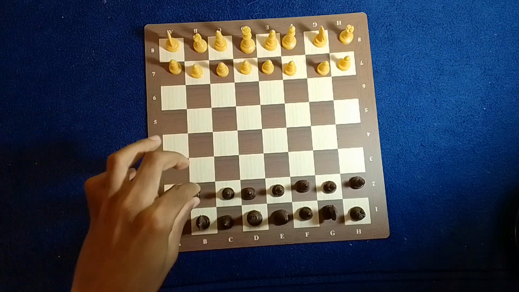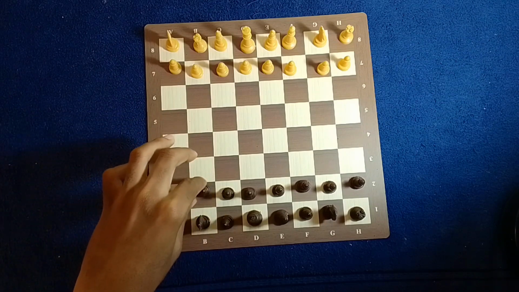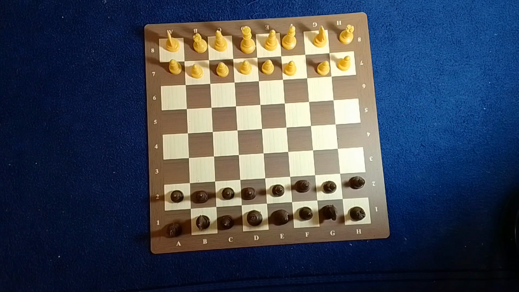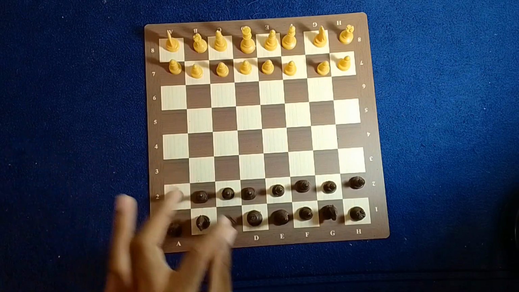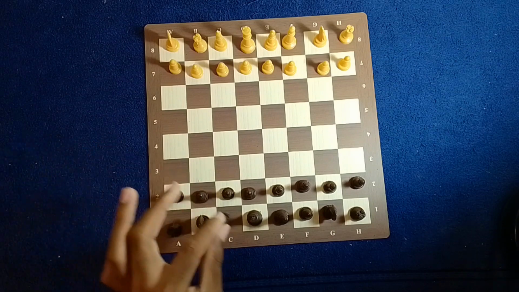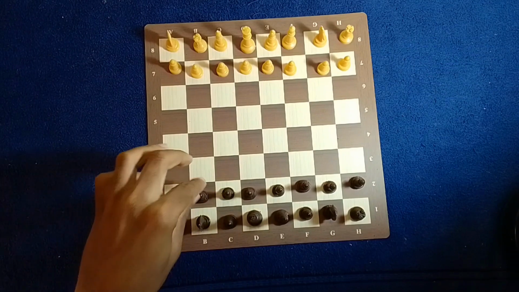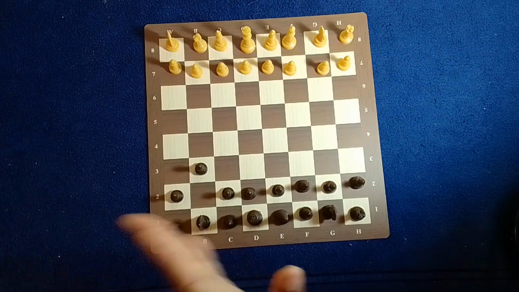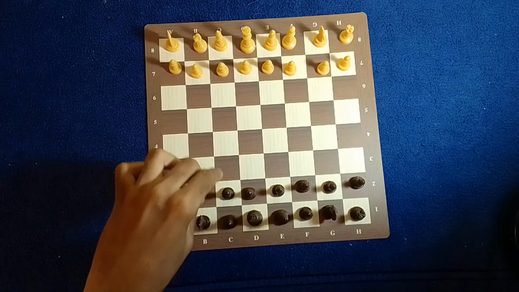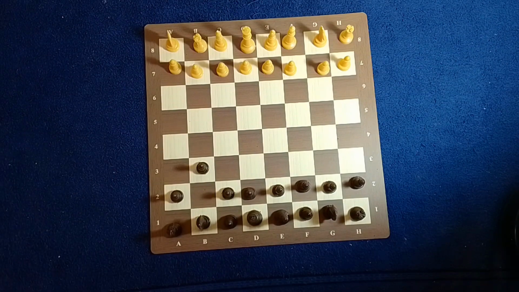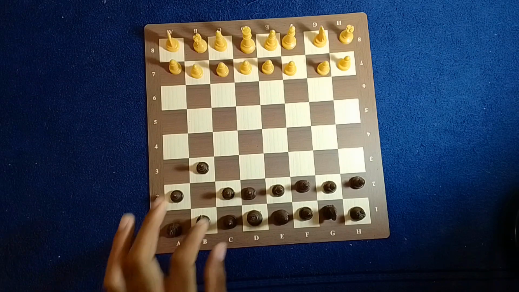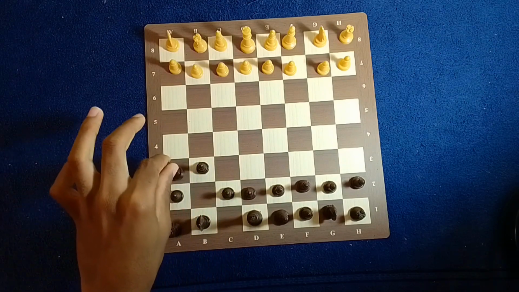But if there's a piece here, it is blocked. There's no way I can move it. It can't jump. It's not allowed to jump. For me to move this, I have to first open a way for it. Like I have to first move one block, then there's a space open, so then I can move it.